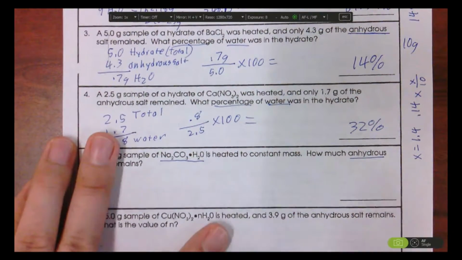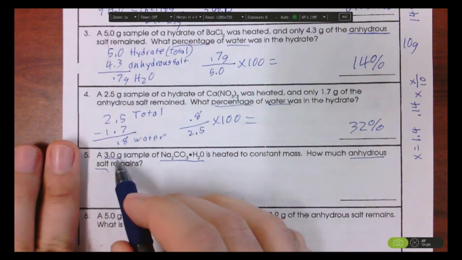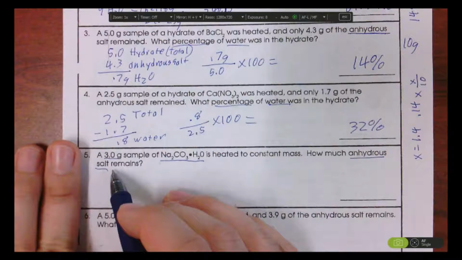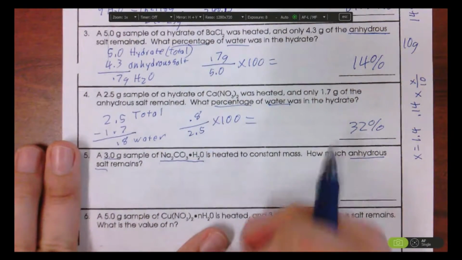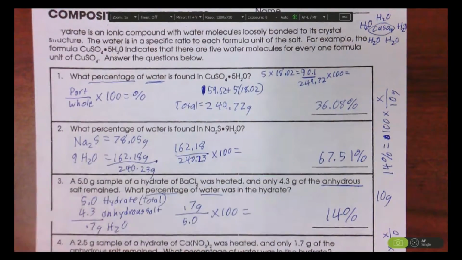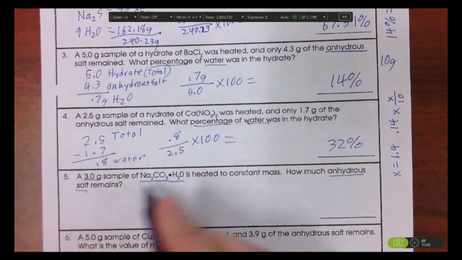Percentage of salt. Actually, they're asking for the final answer, which is how much of it remained. They're wanting it in grams. But before you can do that, you need the percent of salt that is in the compound. So basically you're doing the same stuff up here, but you're not doing it for water, you're doing it for salt instead. So we need to add up all this.